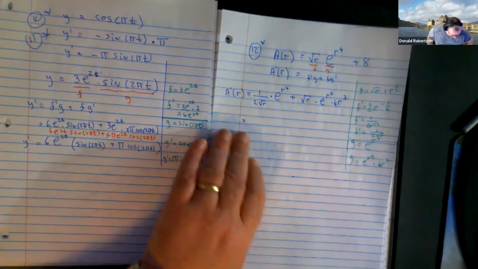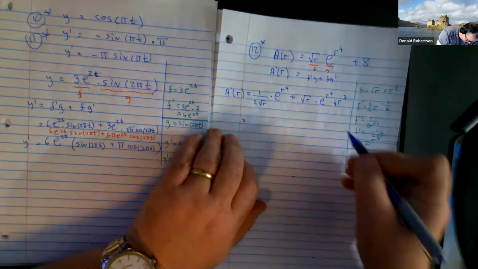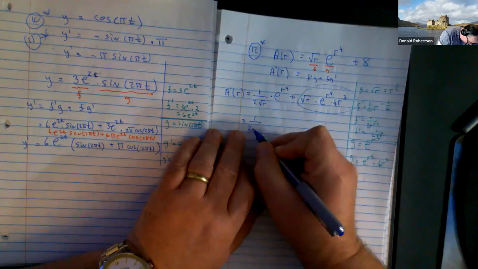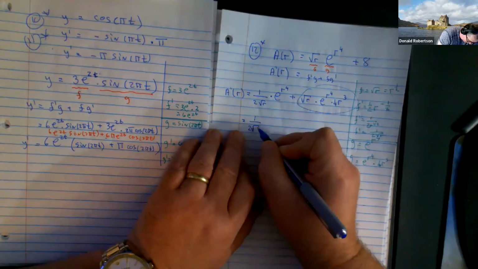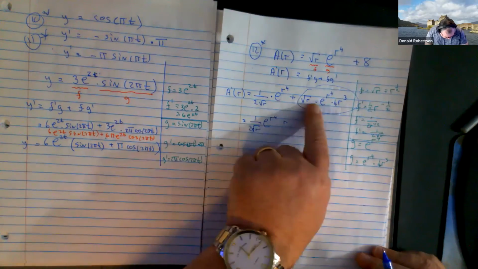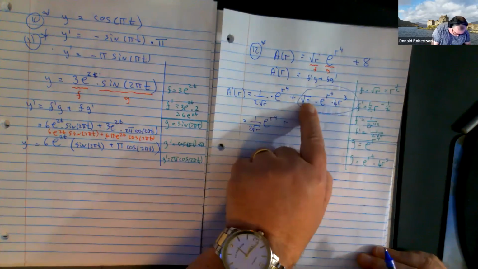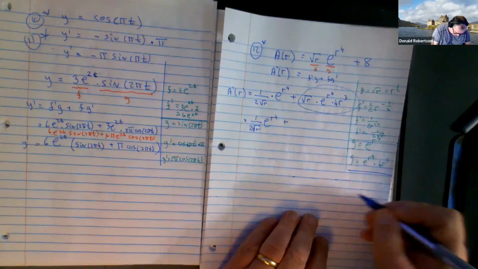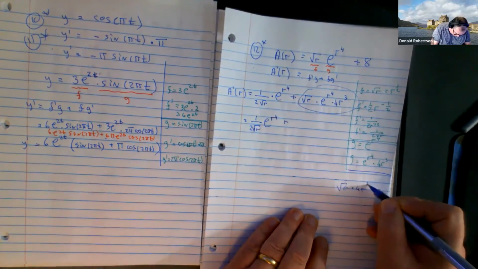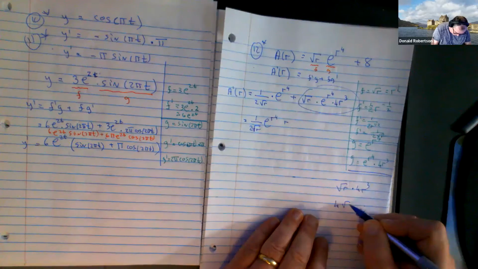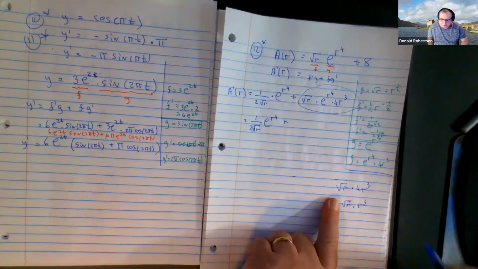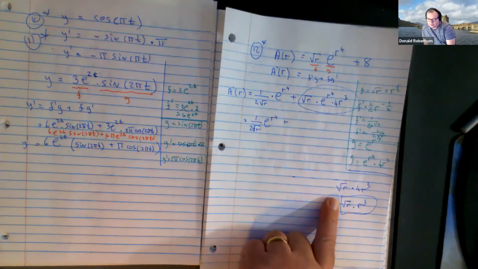We have a style point issue here. I need this guy and this guy together. Well, the answer is going to be 4. But how do I get them to combine into a single power of r?